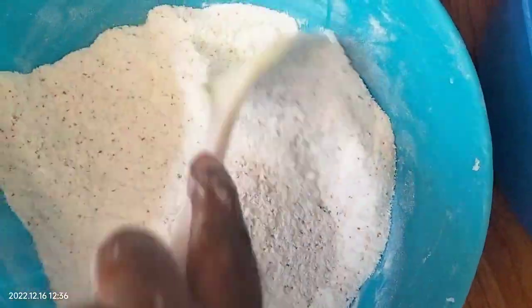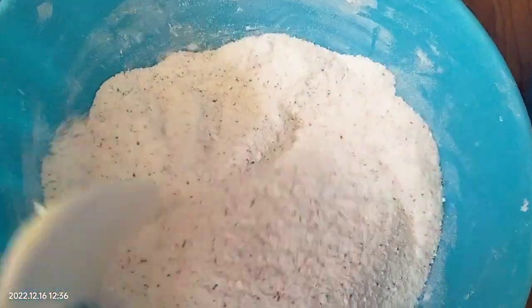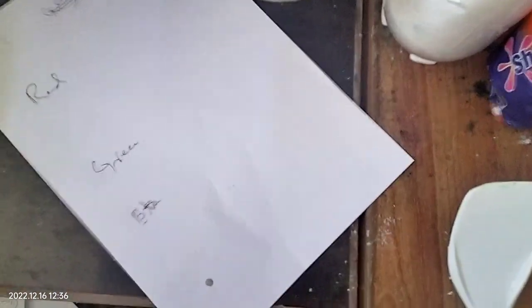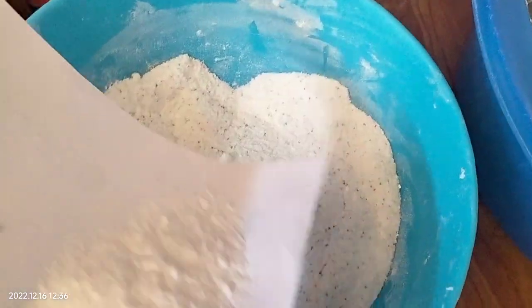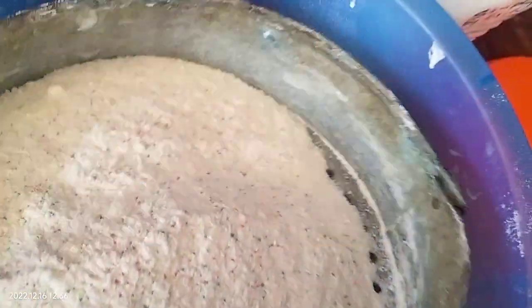In the last, we add only 2 gram silicon dioxide for dryness. Best formula. Washing powder. Best result. Best formula. Put the paste.